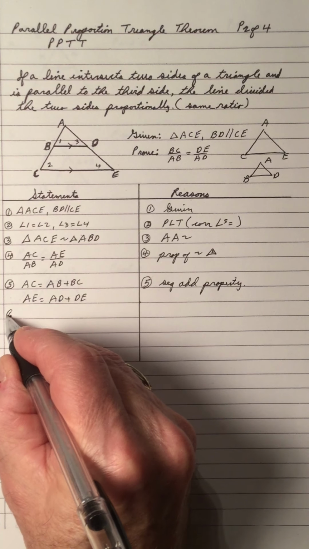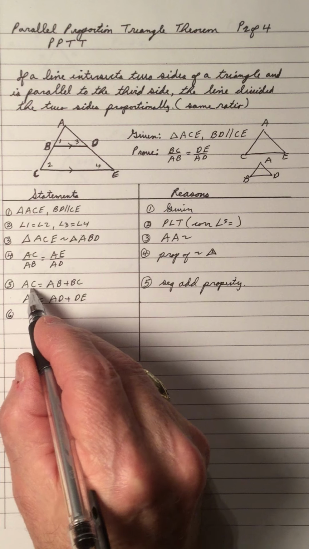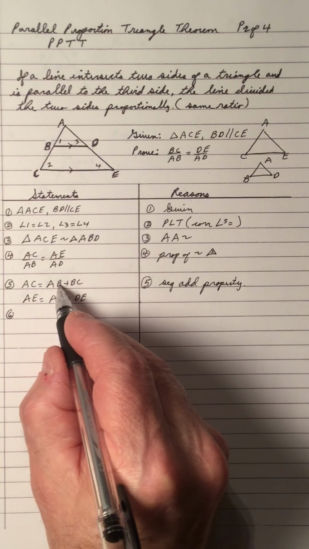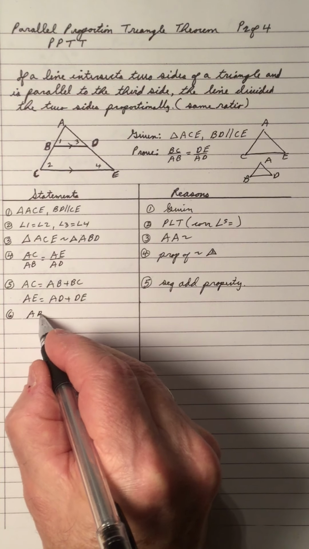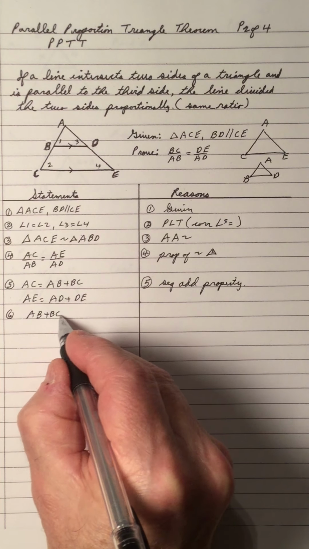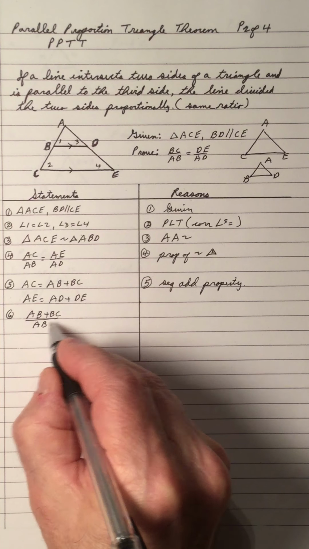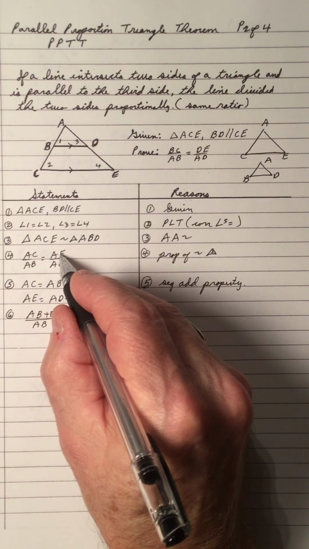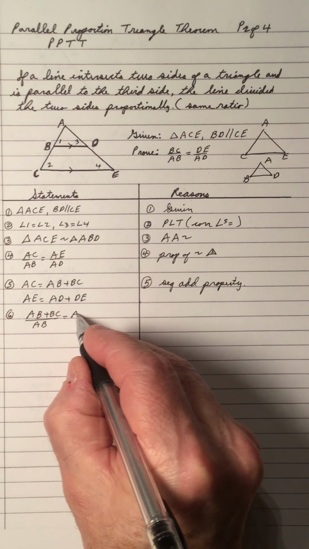As a result, I can now take the AC here and replace it with AB plus BC, over AB. And I can take AE, which is right here, and replace it with AD plus DE.